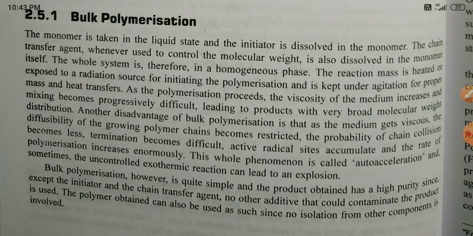It is also dissolved in the monomer itself. The whole system is therefore in a homogeneous phase, and the reaction mass is heated or exposed to a radiation source for initiating the polymerization and is kept under agitation.